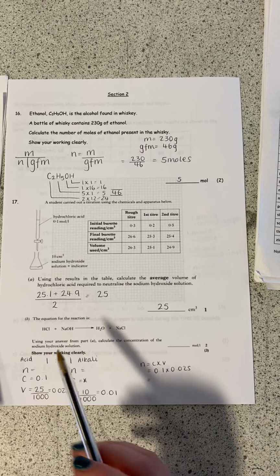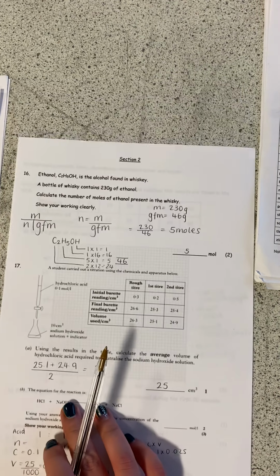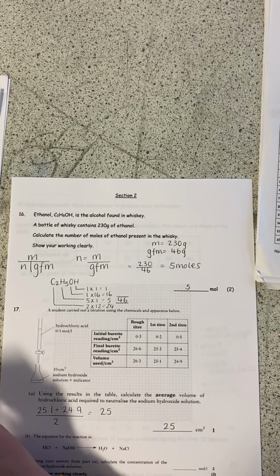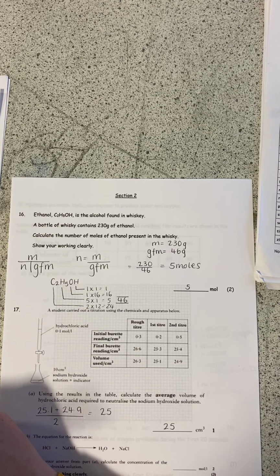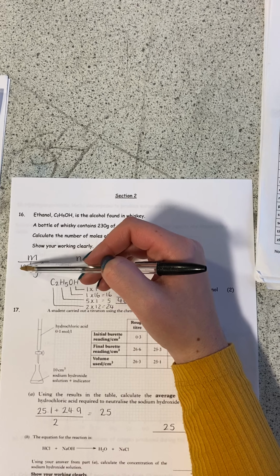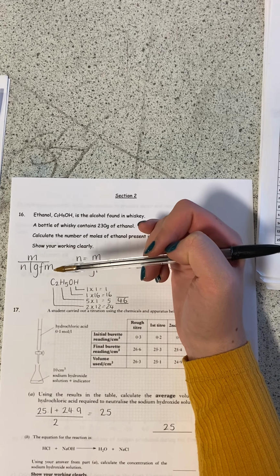Okay, section 2. Right, so we have got ethanol, which is C2H5OH, and the alcohol is found in whiskey. A bottle of whiskey contains 230 grams of ethanol, and it's asking you to calculate the number of moles of ethanol present in whiskey. So your first step is to write down your triangle. M is equal to N times GFM.